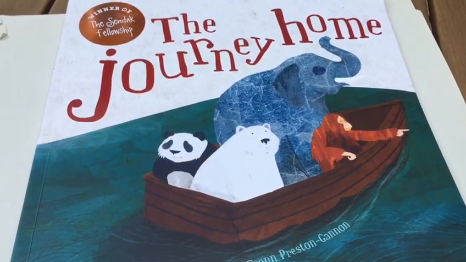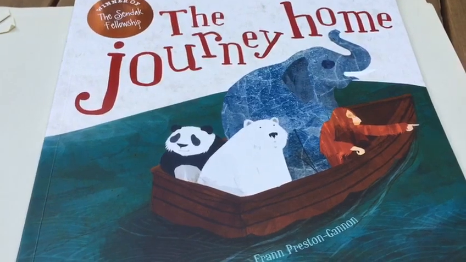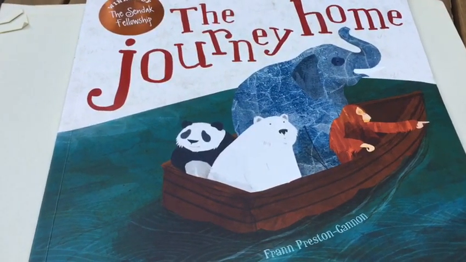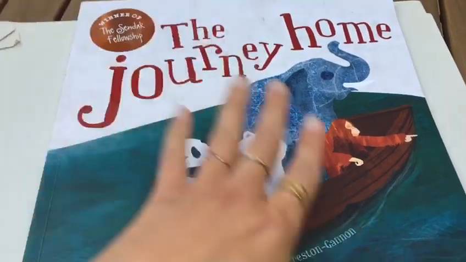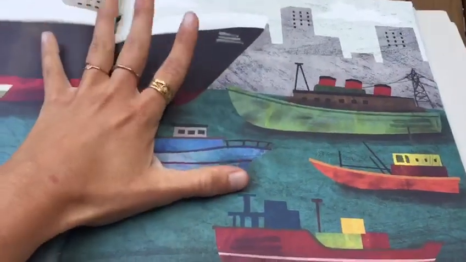Hey Class 2, for today it's your job to plan your story for the journey home. We're going to be writing our story in tomorrow's lesson. Today it's just your job to put your plan into order. So I've printed off lots of lovely pictures from the book.